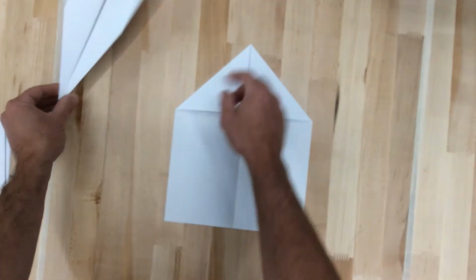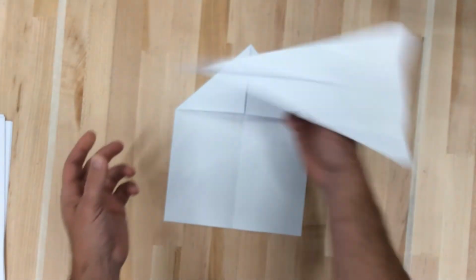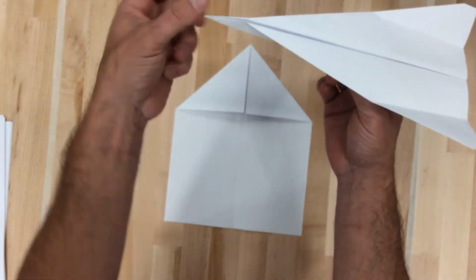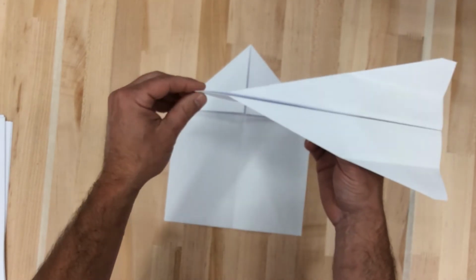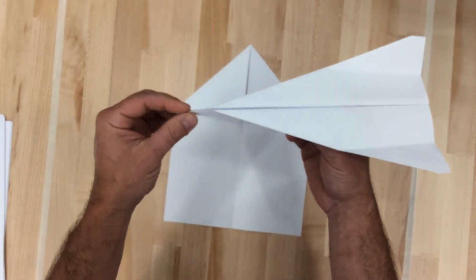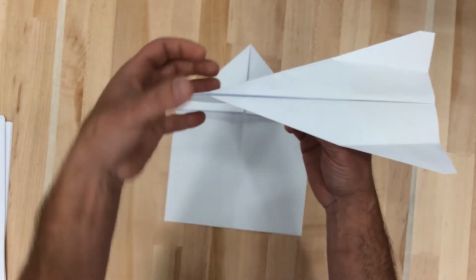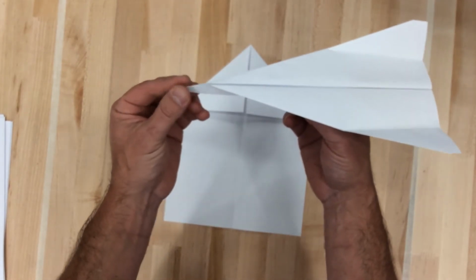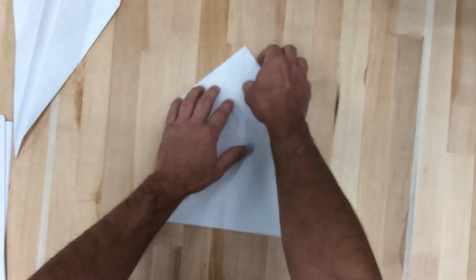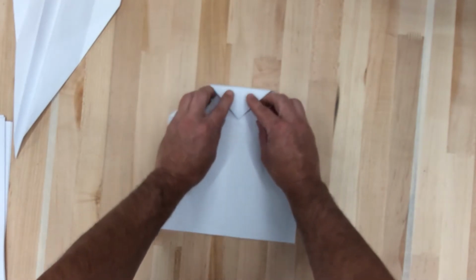But now, instead of leaving the point, and this is the difference between the two, when you throw a paper airplane and it hits the ground, the point starts to get dented. And when the point gets dented, the surface area changes a little bit and the wind gets caught in that dent and changes the way the plane flies. So if it's not perfect, it can change. Where this one here, we're getting rid of that fold.